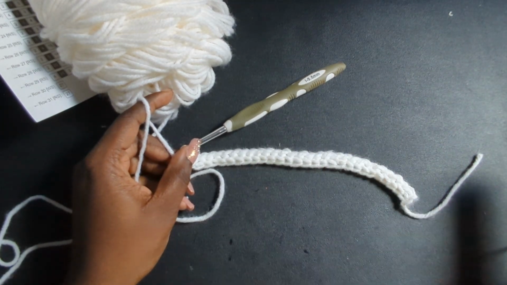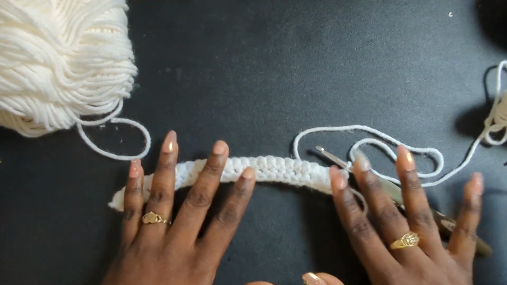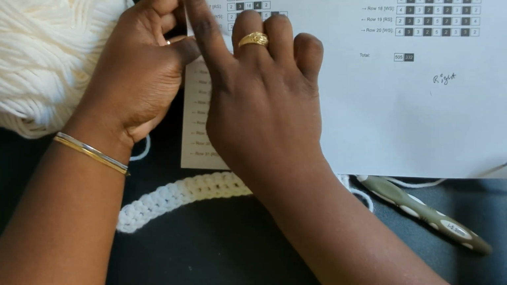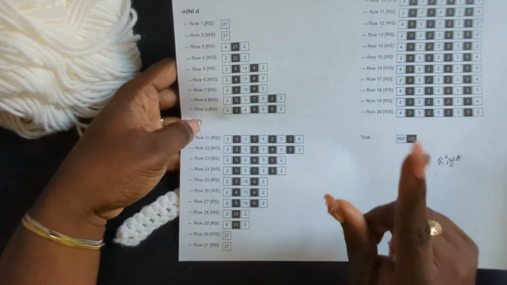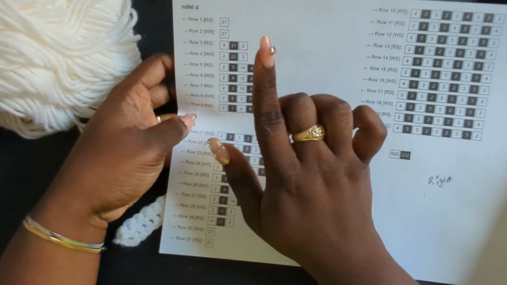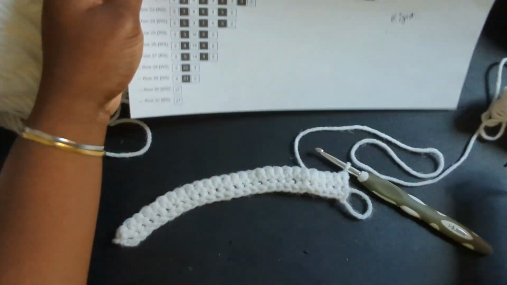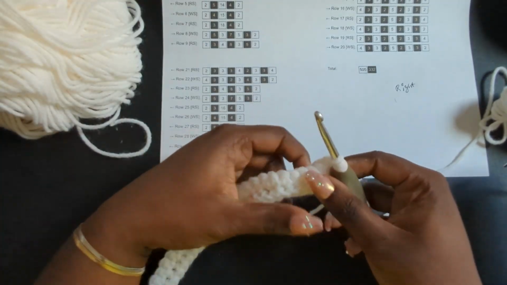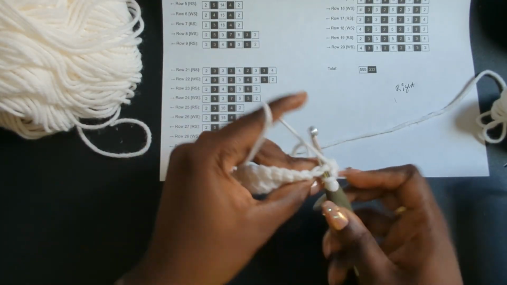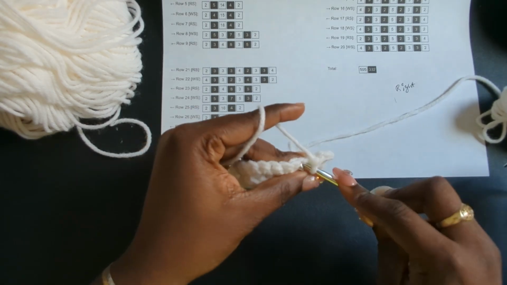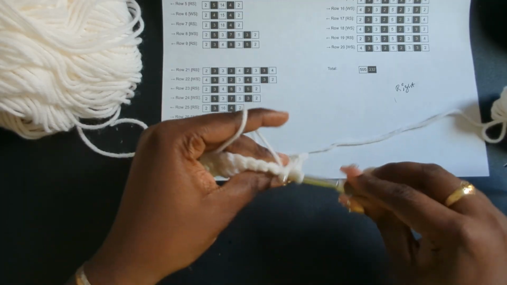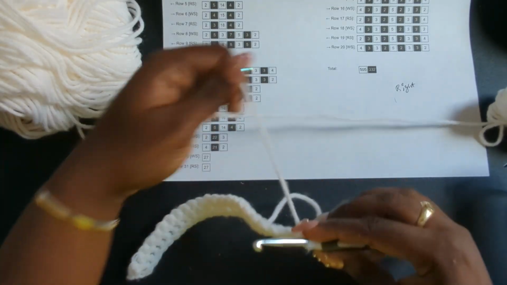Okay, we're now on row 3, which is going to the left, which is our right side for right-handed people. And it's 4 white, 21 black, and 2 white. So let's get to that. Let's do our 4 white. 1, 2, 3, and on the 4th one we do not complete it.